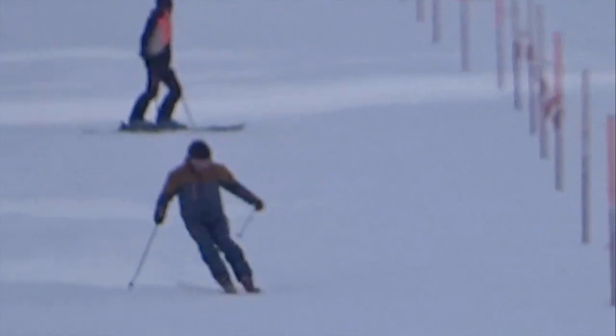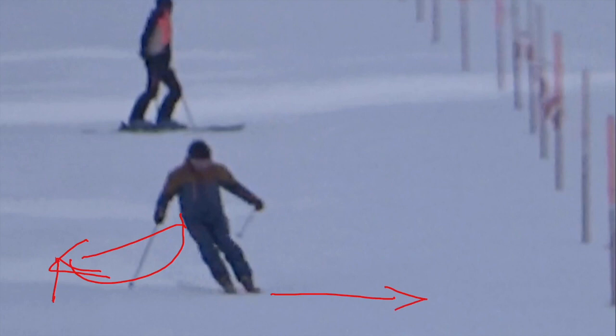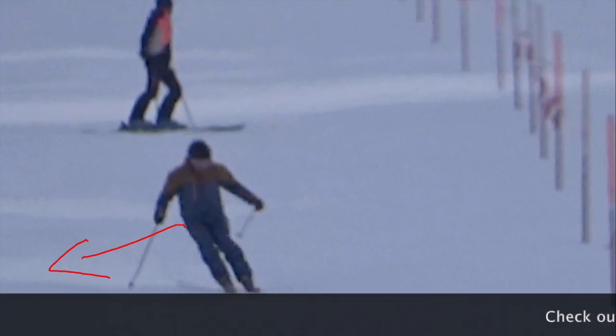Which means that the skis are obviously going to start to just slide away. And that's going to make him want to rotate in that direction as the skis naturally slide in the opposite direction. And that is, again, there's the edging.